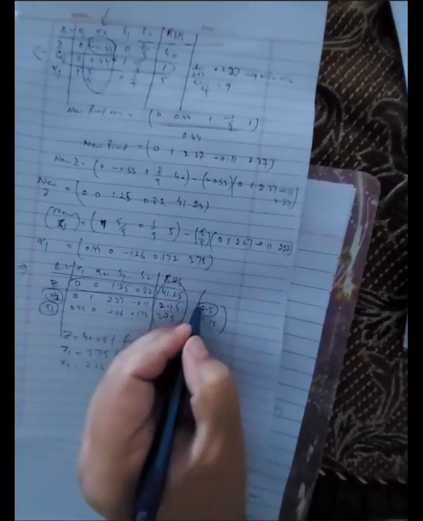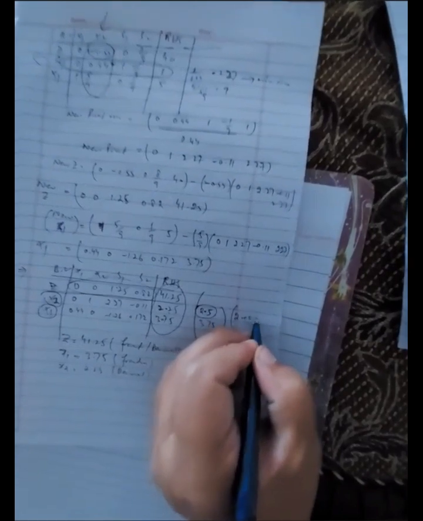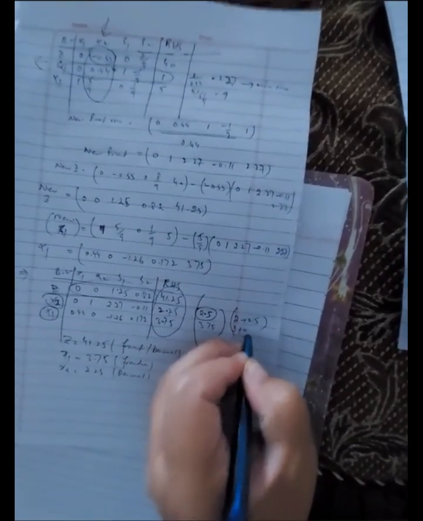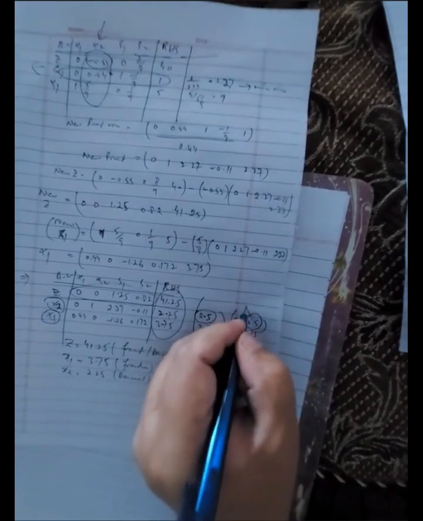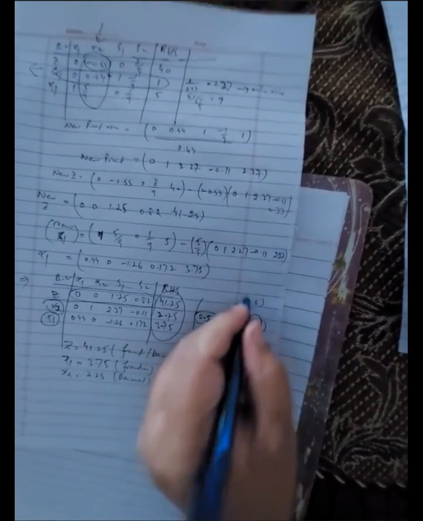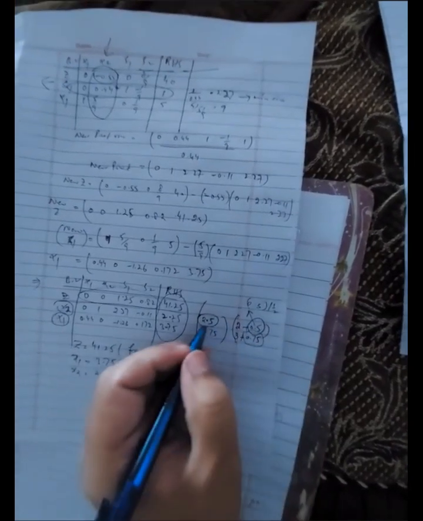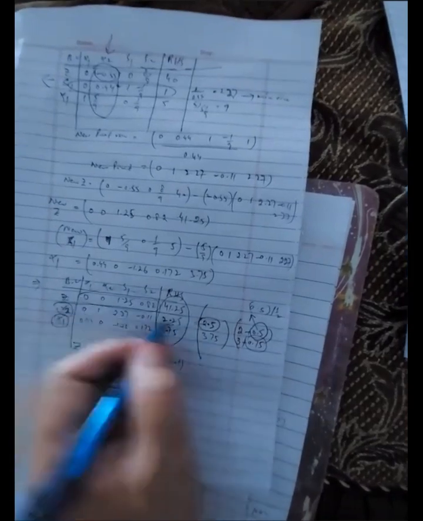This one was nearer to 0.5. We can write it as 2 plus 0.5, and we can write the other as 3 plus 0.75. So this is the fraction part of it. It is nearer to 0.5 or 1 over 2 more than this one. Then we would have selected the x2 constraint, this one constraint.